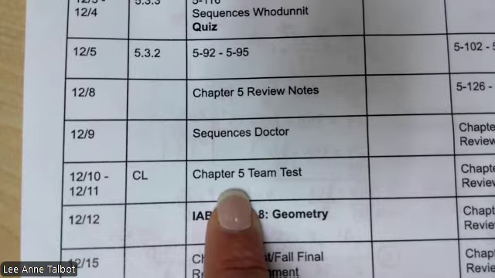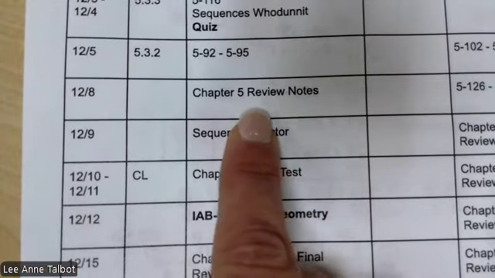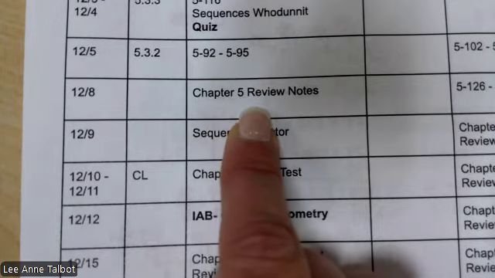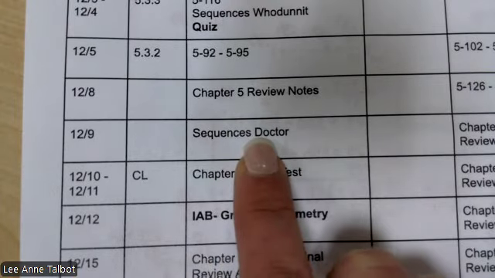Does that make sense? And then on Tuesday, I'm going to have you back in my class and I'm going to teach you the review notes because I want to be the one to do that. And then on Thursday, I'm going to help you with the sequences. It's not that hard. It's just like I need to tell you a few things about it and I want to be the one to do that.